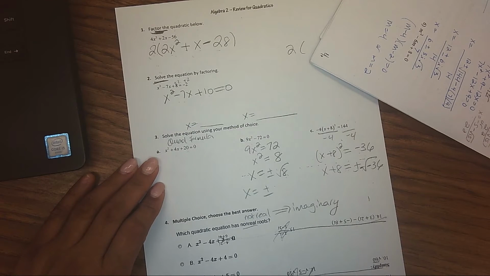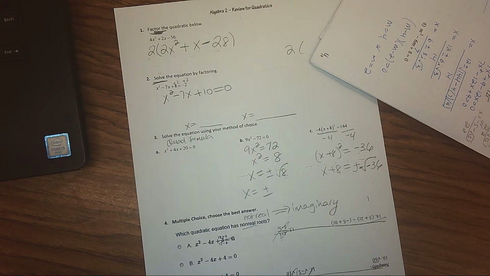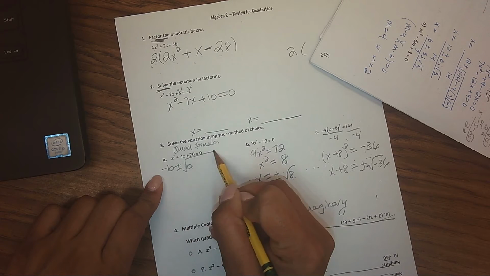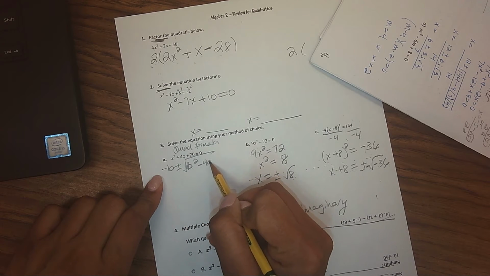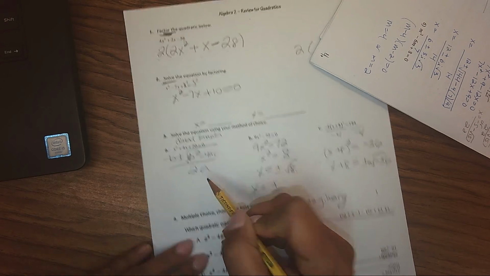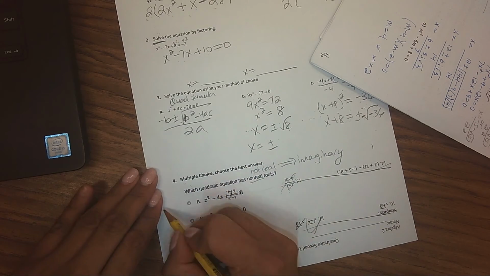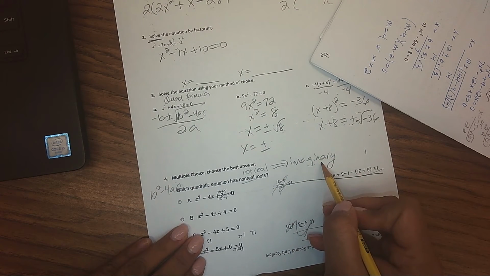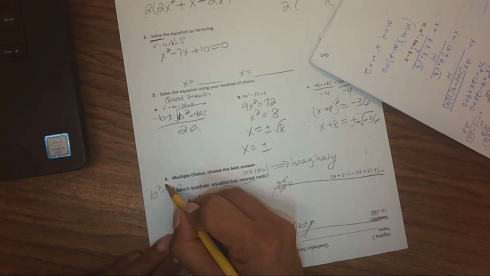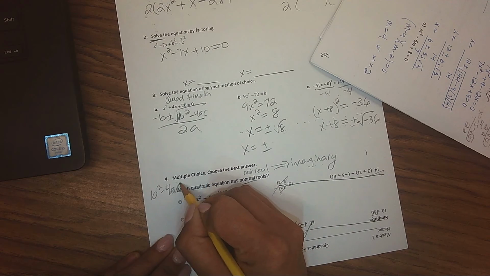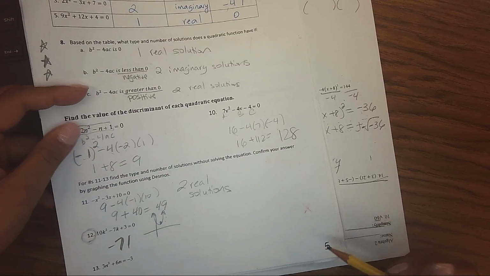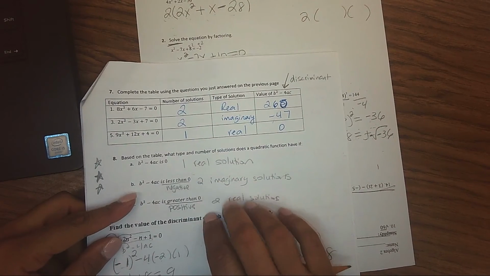In 3a, if you're solving, you're going to have to do the whole quadratic formula, not for number 4. You're just going to do b squared minus 4ac. And if you want imaginary, you're going to choose the one that when you do b squared minus 4ac, it ends up being negative. If you forgot that, take a look at page 5, number 8.